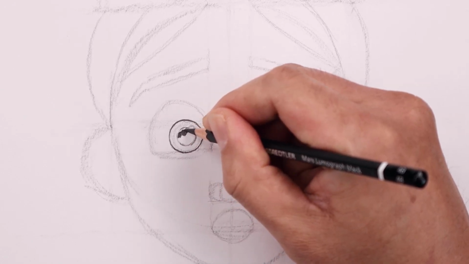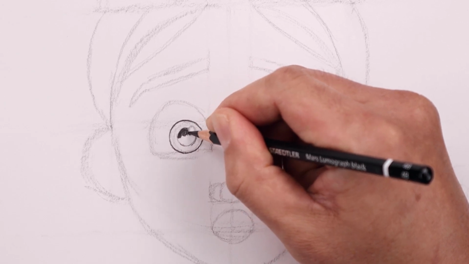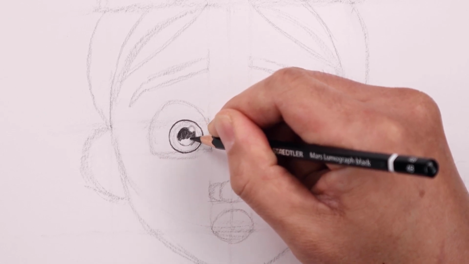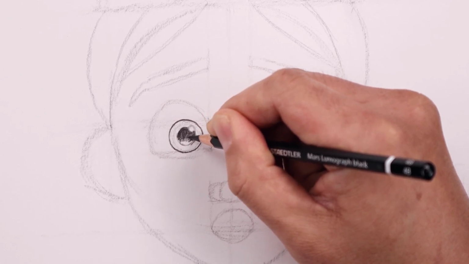Let's darken up the top of the pupil, going around the highlight. I'm just going to fade that out as it comes down towards the bottom, just to cast a little bit of reflection.